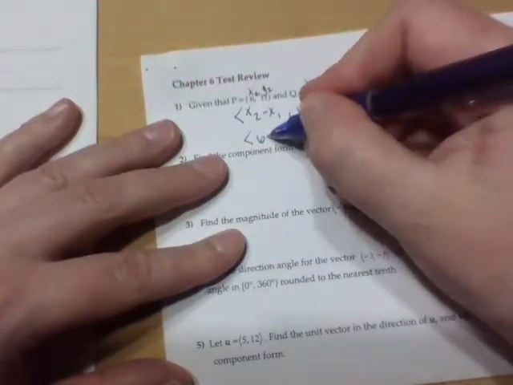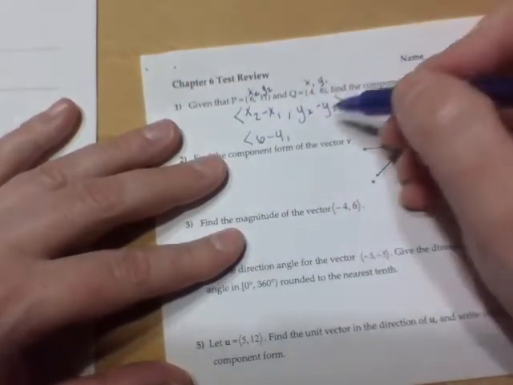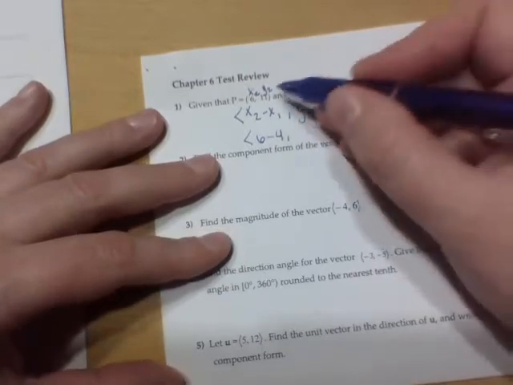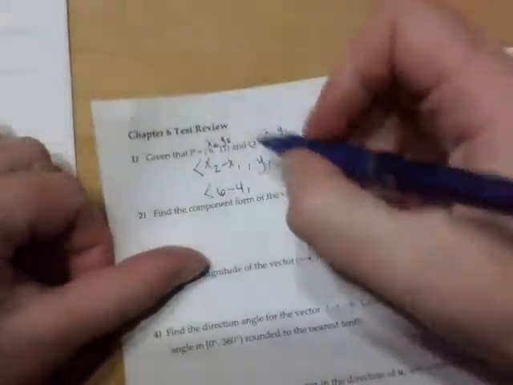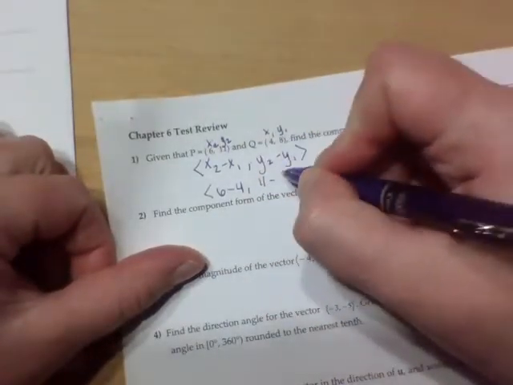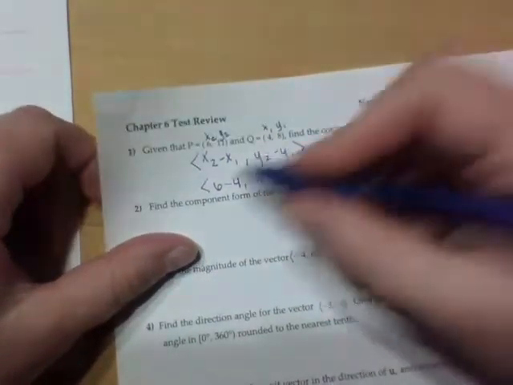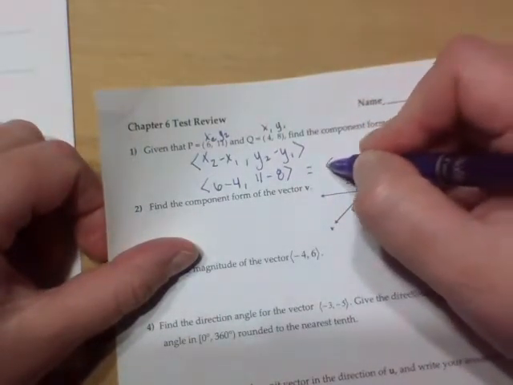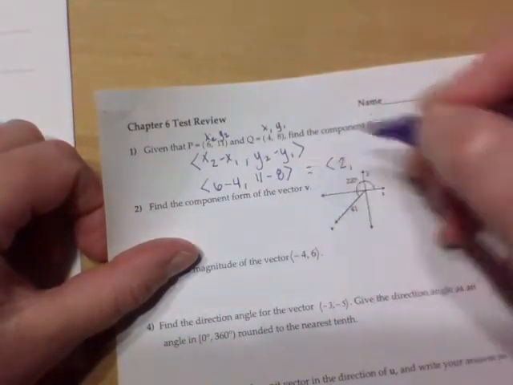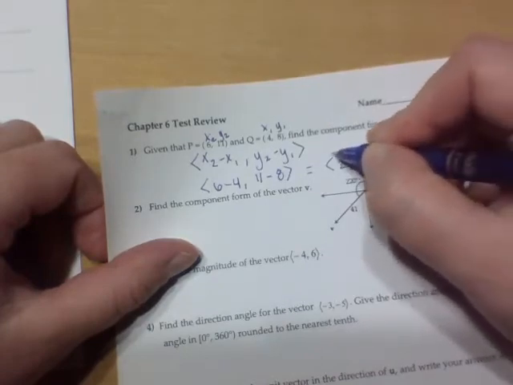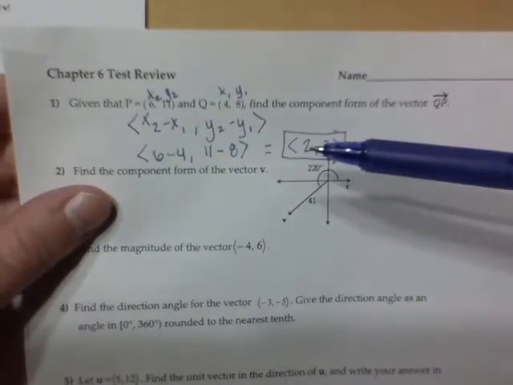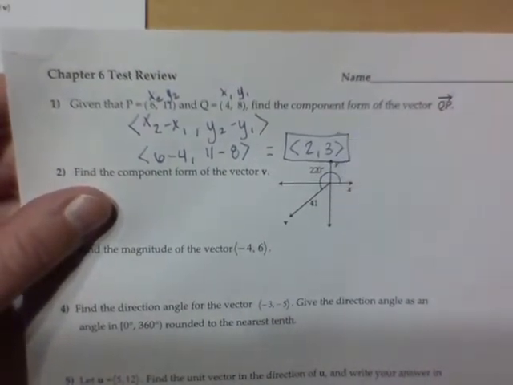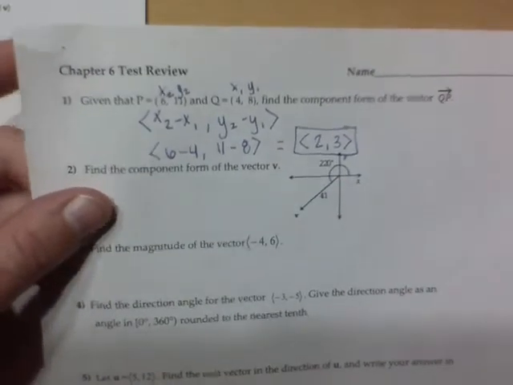So 6 minus 4, and that's going to be in a coordinate with y2, which is 11, minus 8. And so 6 minus 4 is going to get you 2, and 11 minus 8 is 3. If you end up doing it backwards and not considering the terminal point and the initial point, you're going to get negatives, but that's not what we're looking for. So positive 2, positive 3.